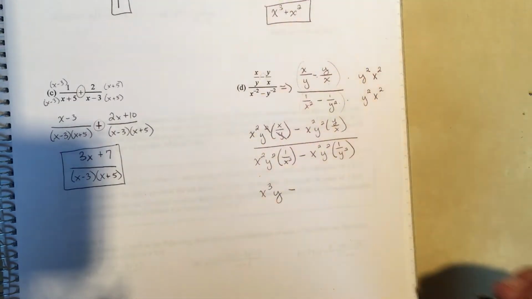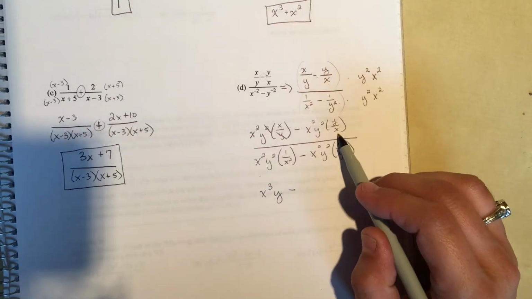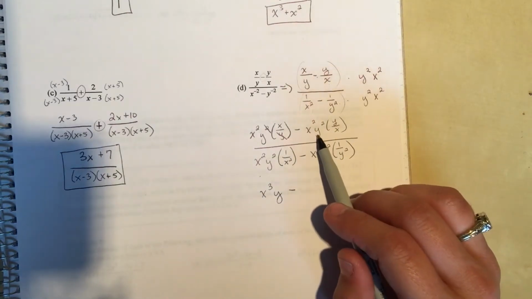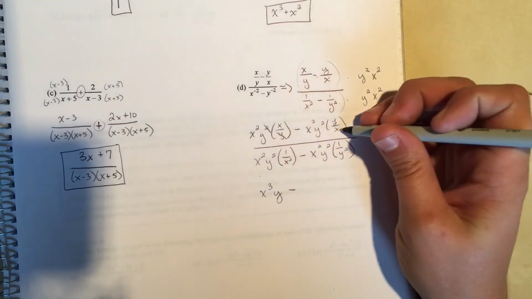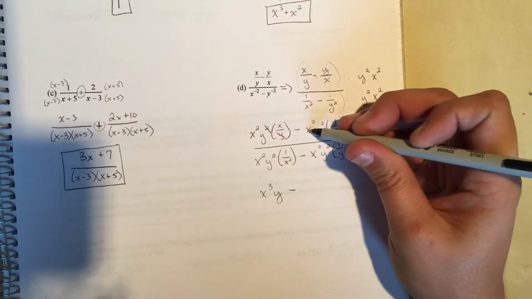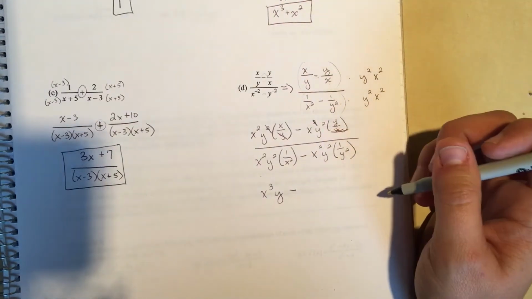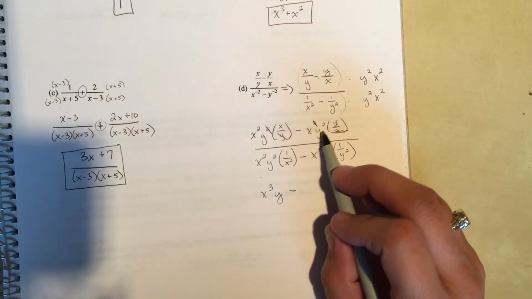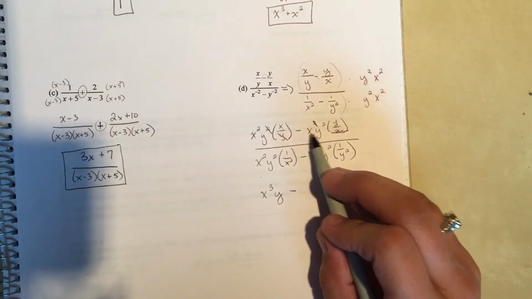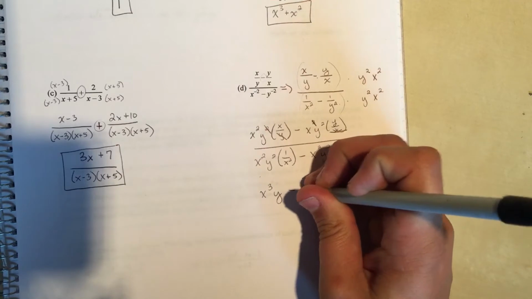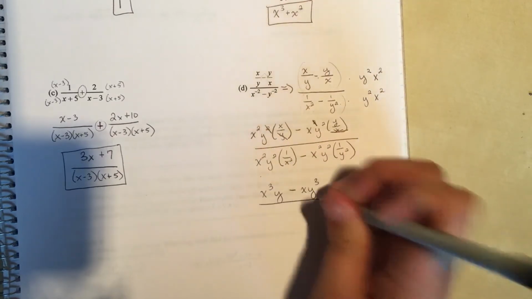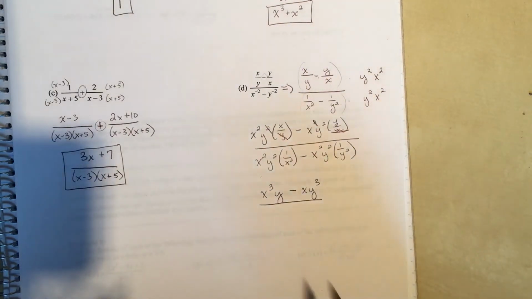Let's take a look at the second term. If I have x squared y squared times this, the x in the denominator is going to cancel with one of the x's here. That leaves me with x times y squared times y, which is x y cubed. And that's the top of our fraction.